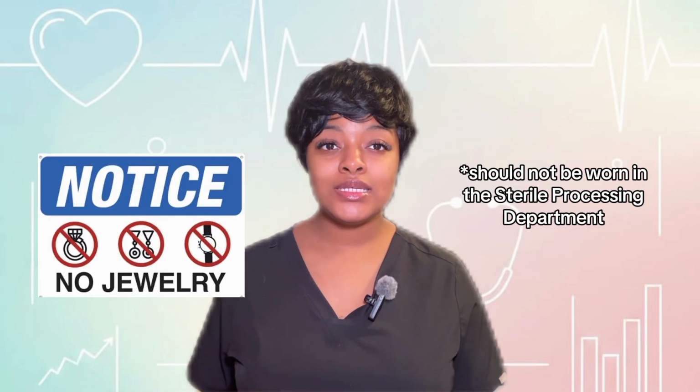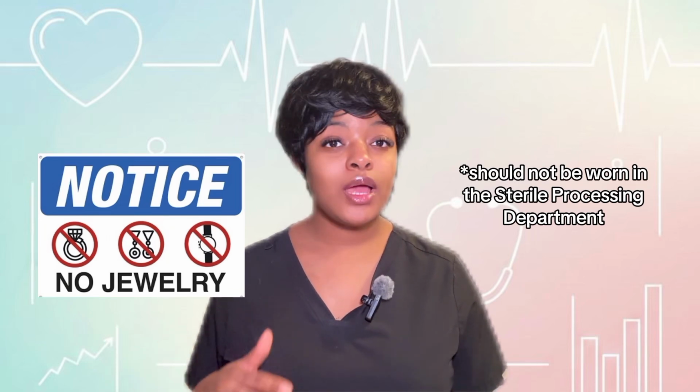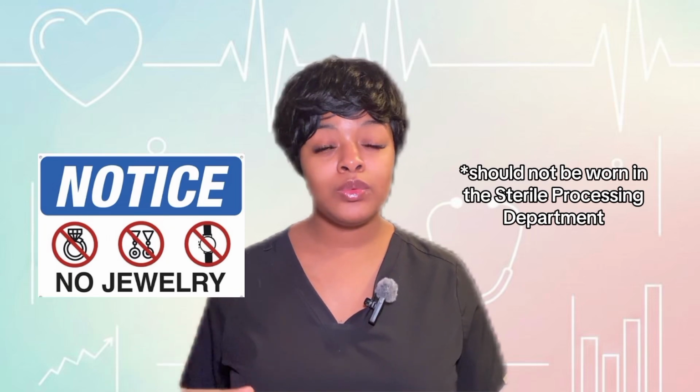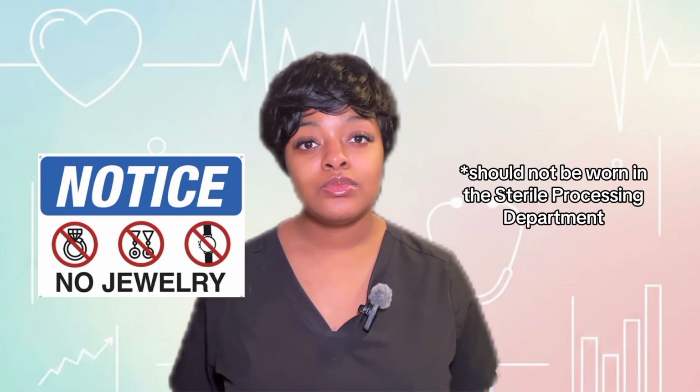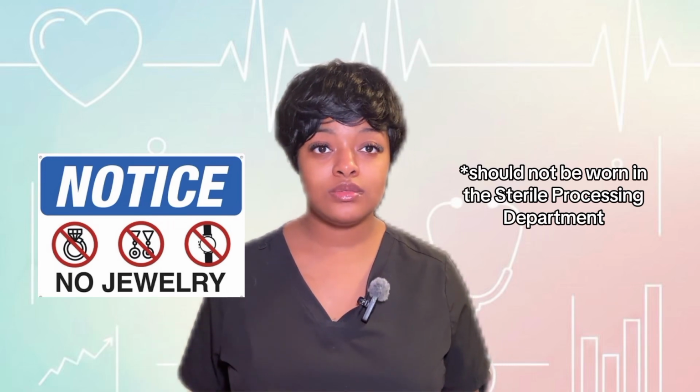Jewelry, including necklaces, watches, rings, or bracelets, should not be worn in the facility because they could be harboring microorganisms. Some jewelry can also accidentally fall into the instrument trays. Basic attire should be worn by everybody who is entering the sterile processing area. This means anybody who is coming into the sterile processing department must change into these facility provided scrubs, even people entering just to clean or do repairs.